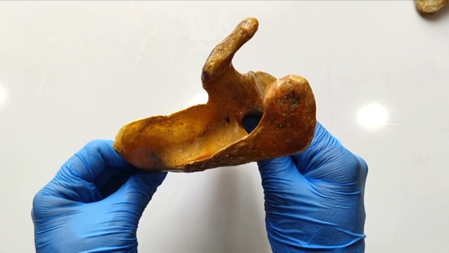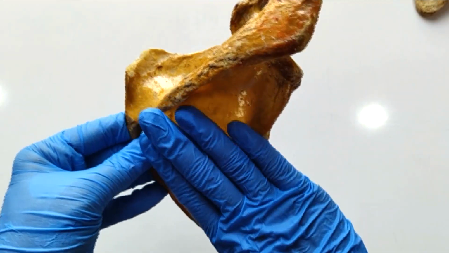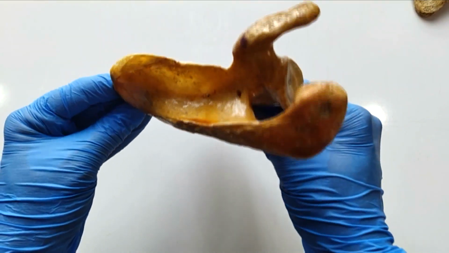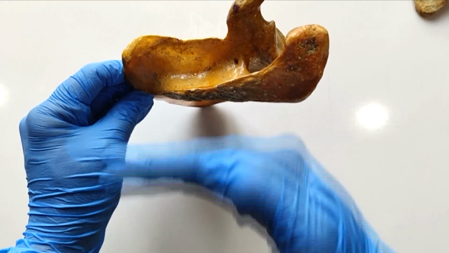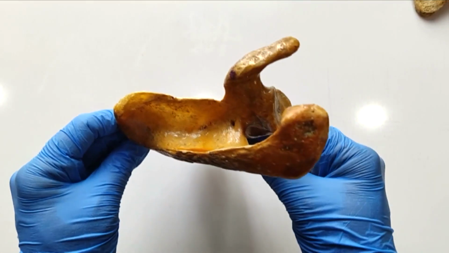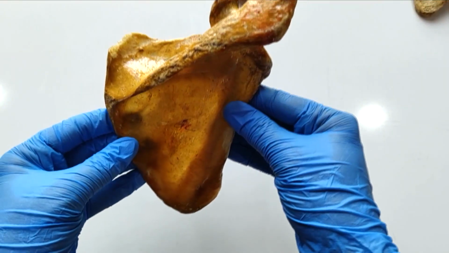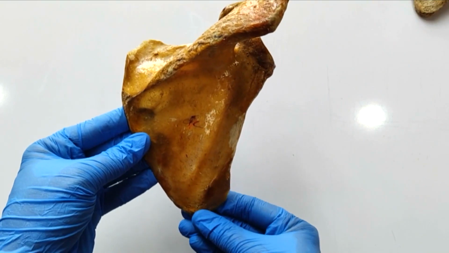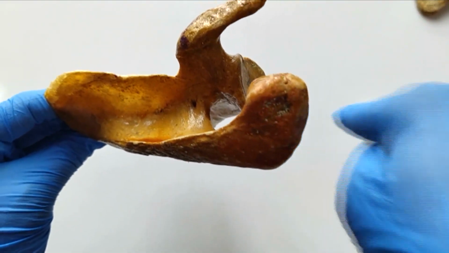Now, next point regarding the side determination, the dorsal surface should face backwards. So here comes the dorsal surface, and the dorsal surface should face backwards or posteriorly. Then the next point is that the inferior angle should face downwards. So here is the inferior angle, and it should face downwards.